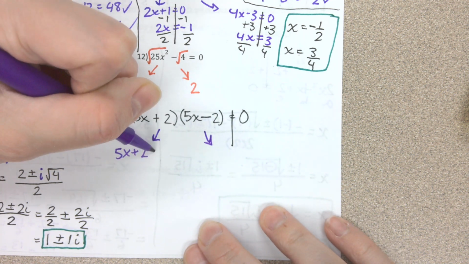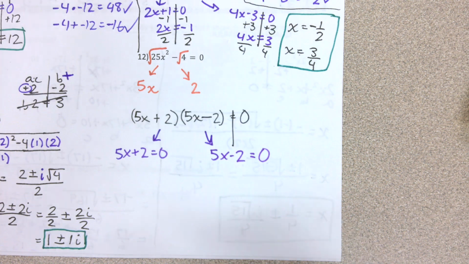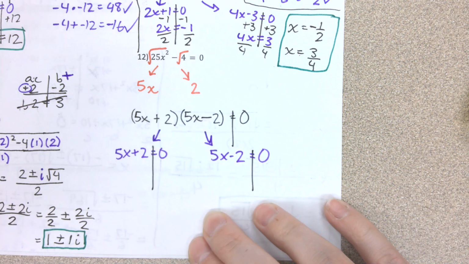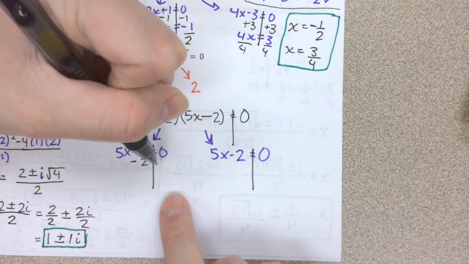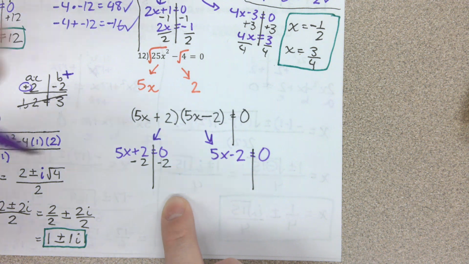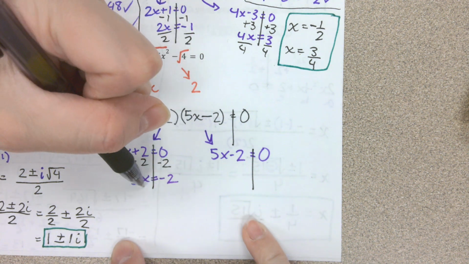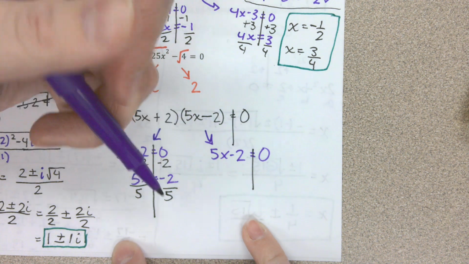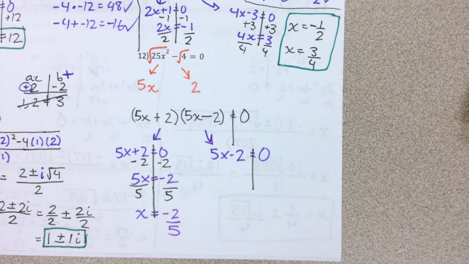5x plus 2 is equal to 0. And 5x minus 2 is equal to 0. Five x plus 2 equals 0. I'm going to minus 2 on both sides. 5x equals negative 2. Divide by 5 on both sides. X is negative 2/5.